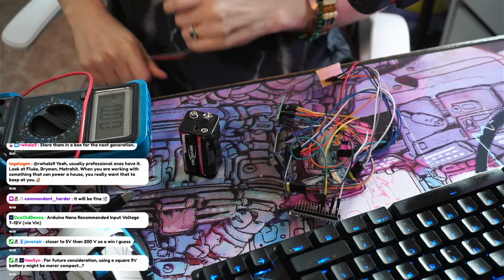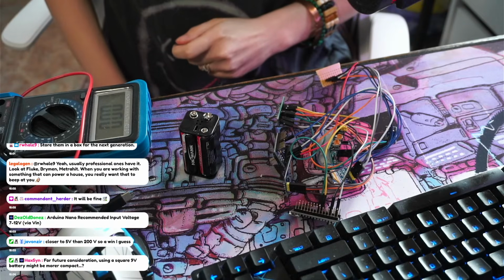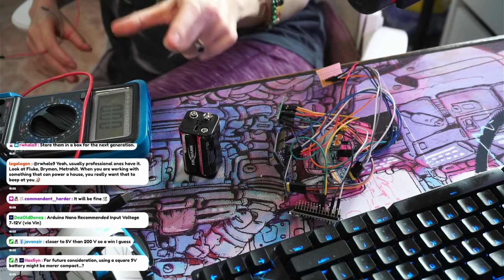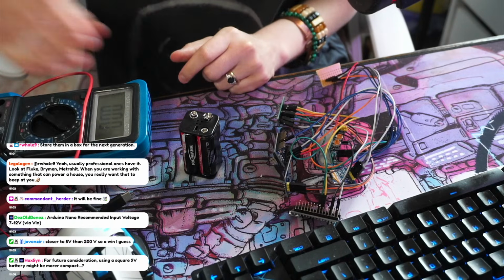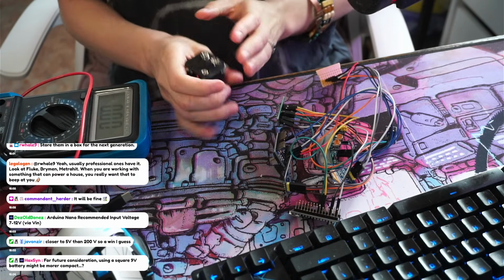It has been a good long time. Is it the long ones? I have some of those. The long ones, I think. But yeah, you're right. For compact reasons, it would be better for our design.